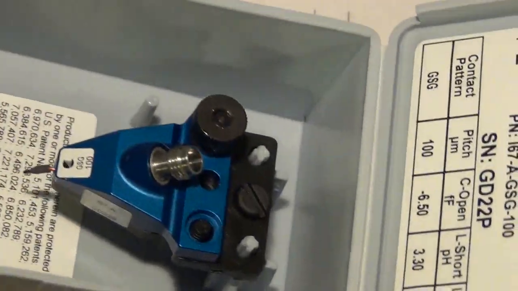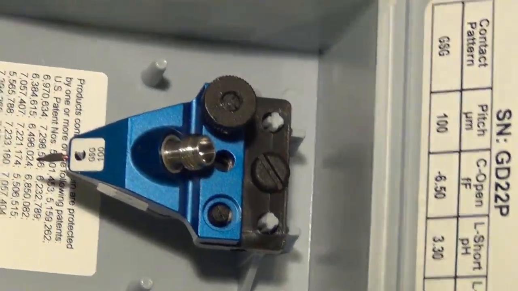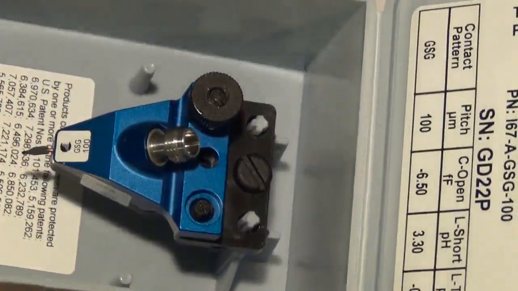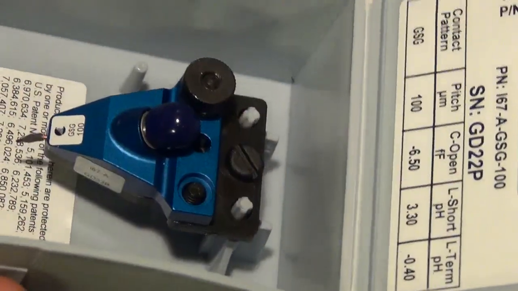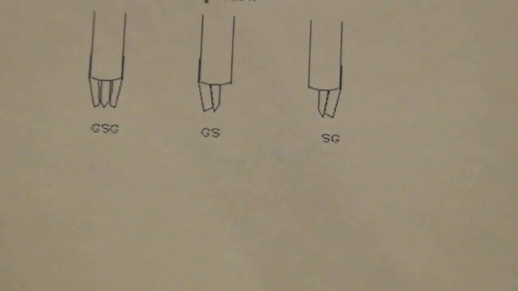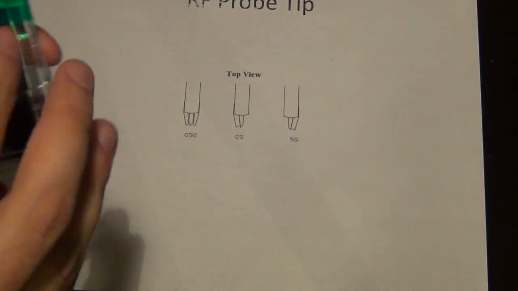This is not something I can demonstrate to you on my website here, but make sure somebody who's done this shows you how to do it before you land your probe for the first time. So this one is from Cascade. You can also get them manufactured from other companies.